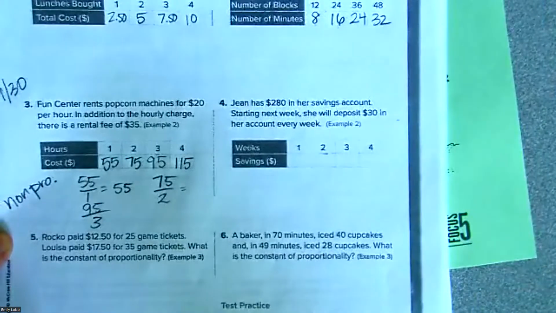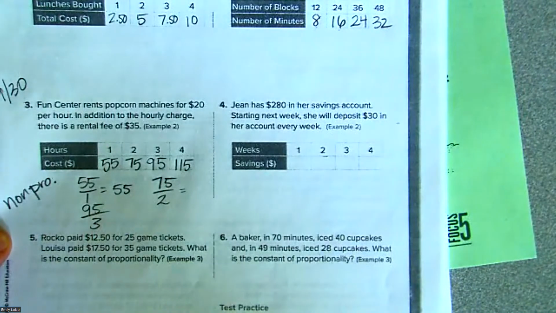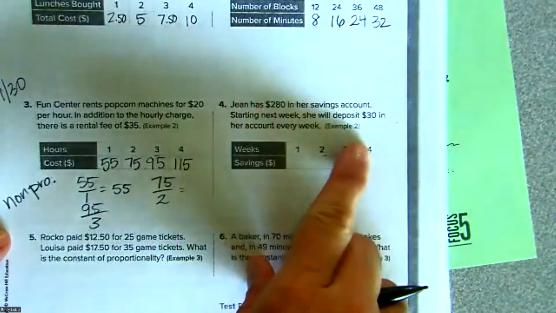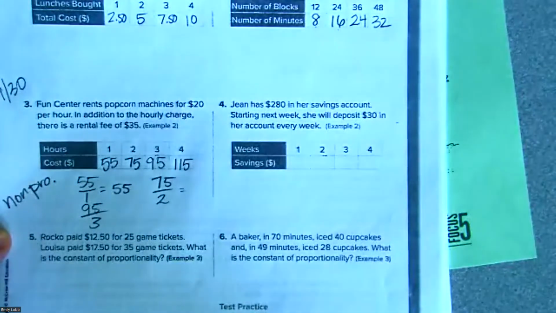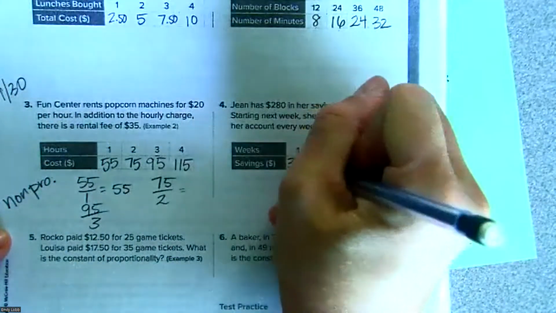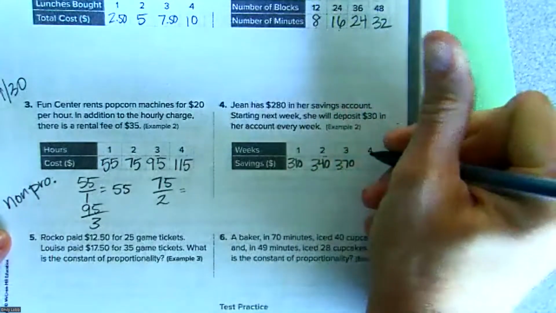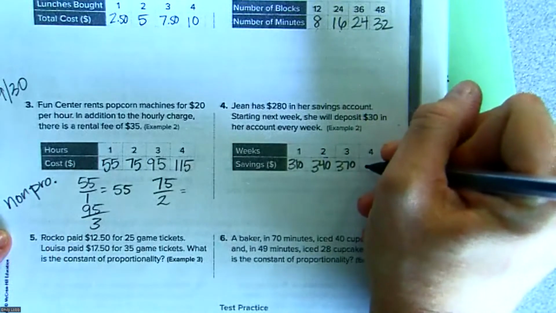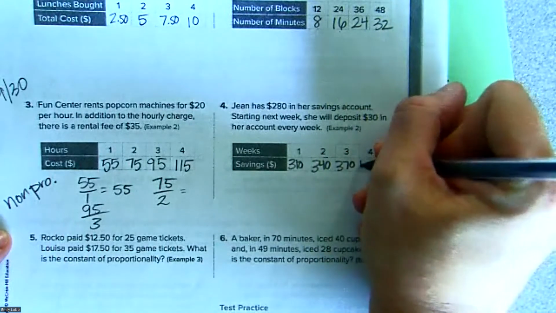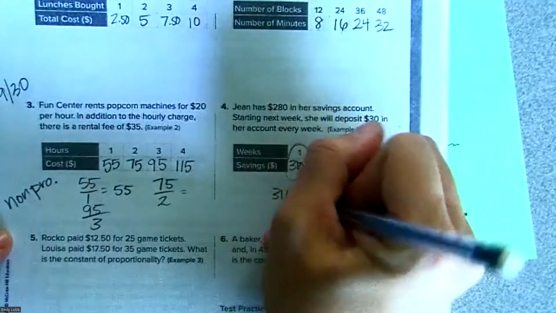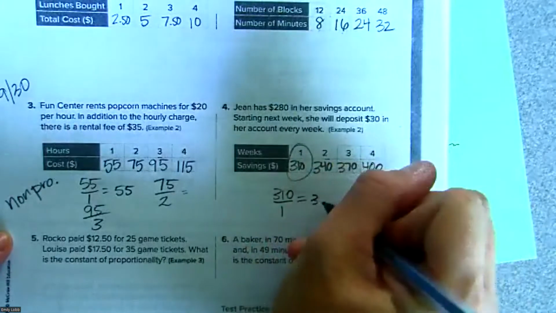Number 4, Jean has $280 in her savings account. Starting next week, she will deposit $30 in her account every week. So if she already has $280, after the first week she's at $310. And every week after that, we're adding 30 to it. Is this a proportional relationship? Well, this right here is 310 divided by 1, which is 310.